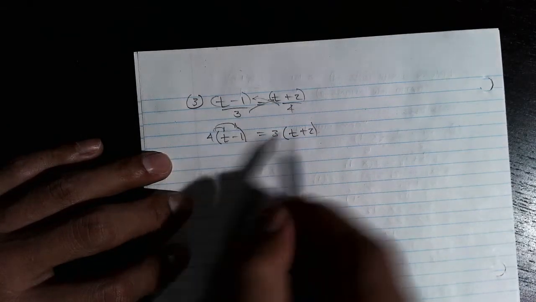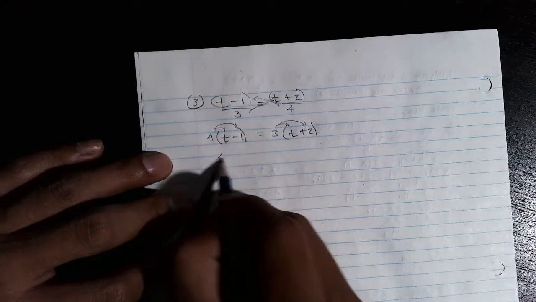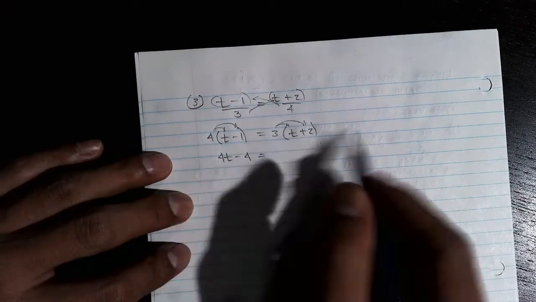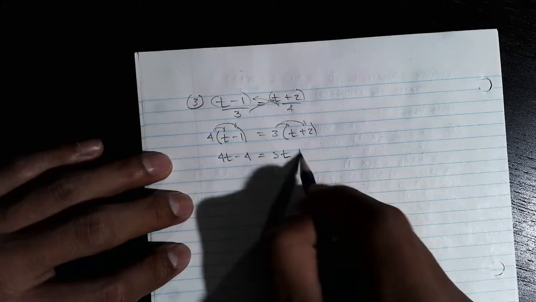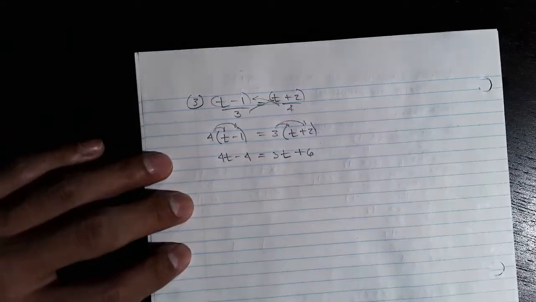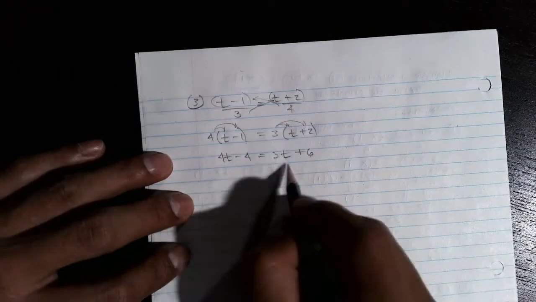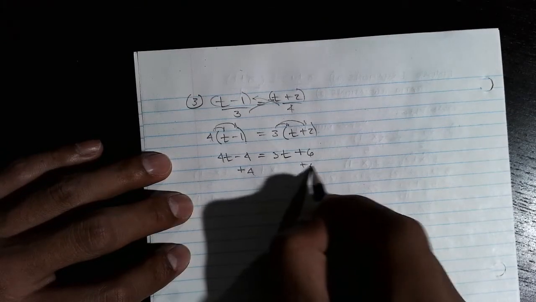Multiply these in. 4 times t will give you 4t. 4 times negative 1 will give you minus 4. 3 times t is 3t. And 3 times 2 is 6. Again, variables on both sides. Let us add 4 to both sides first.